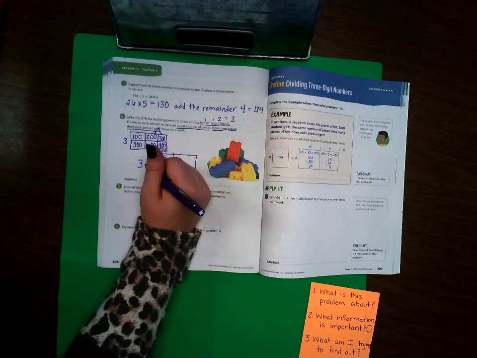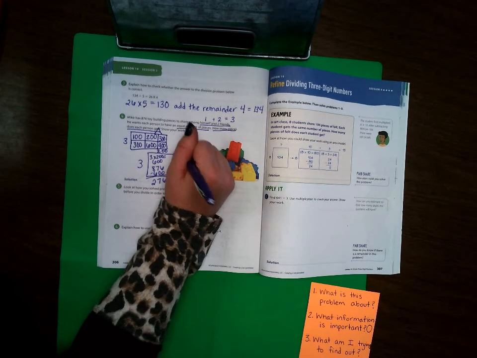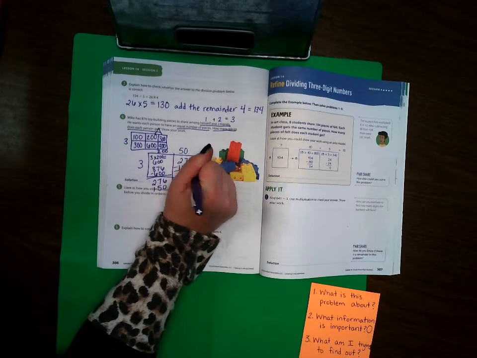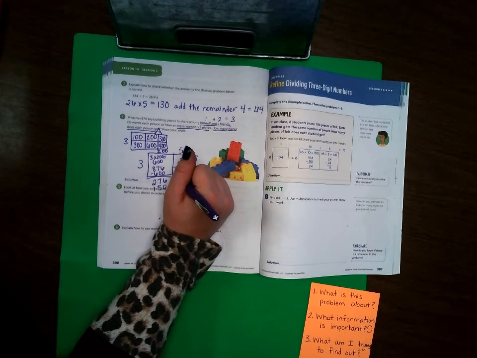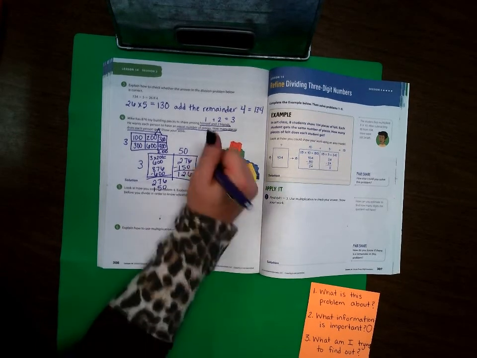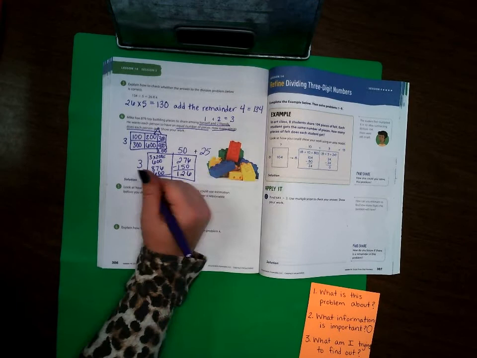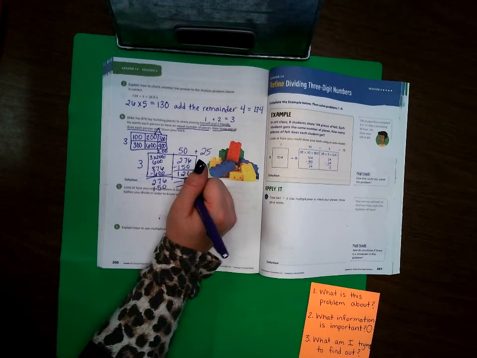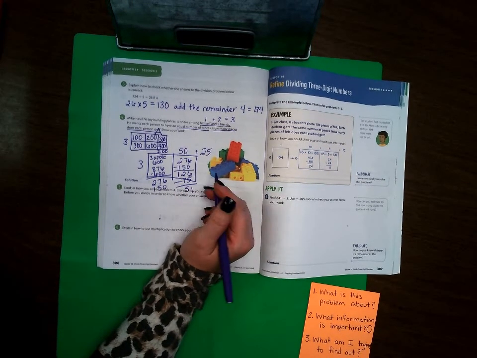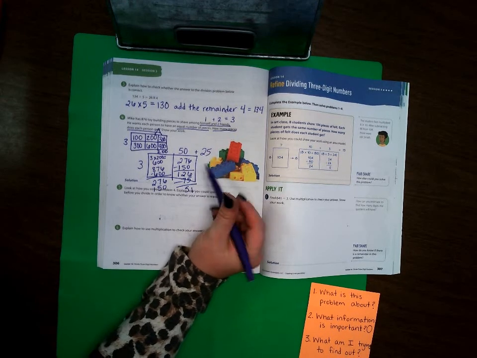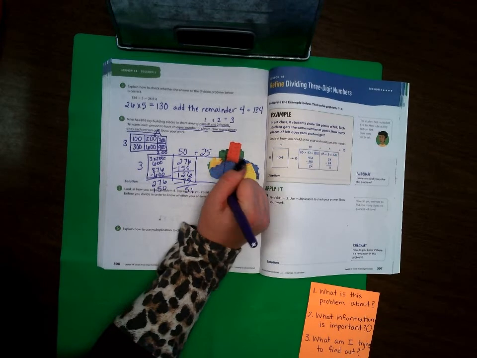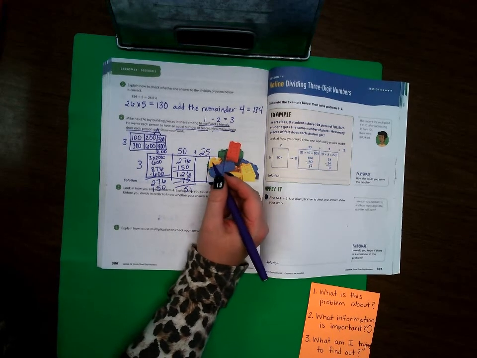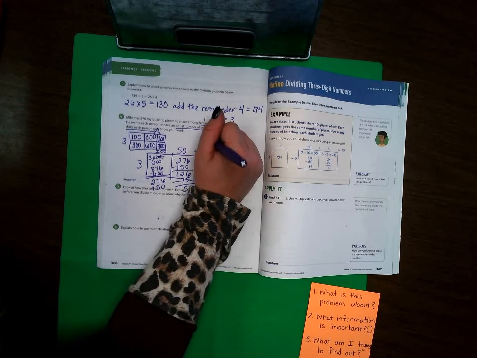So I'm going to try doing it by 50. 3 times 5 is 150. So 276 minus 150 is 126. And now I got to do it smaller. What about 25? 3 times 25 is 75. 126 minus 75 is 51. Could I take 25 out of that? Yeah, I could do it. So I've got 51 left over here. So I can keep counting, and eventually you're going to find out that the answer is 292.